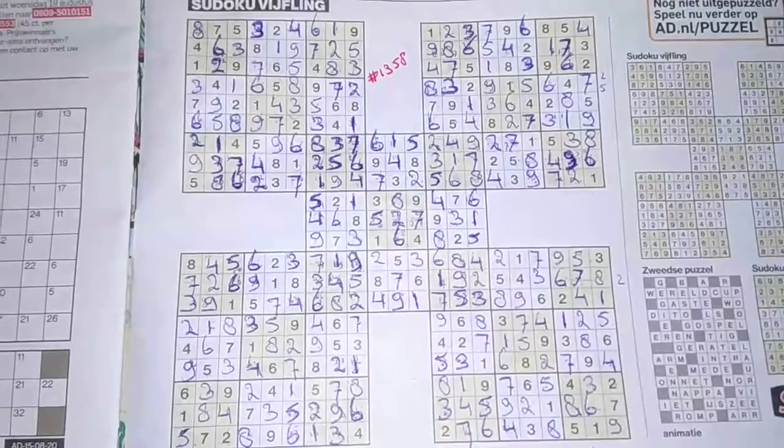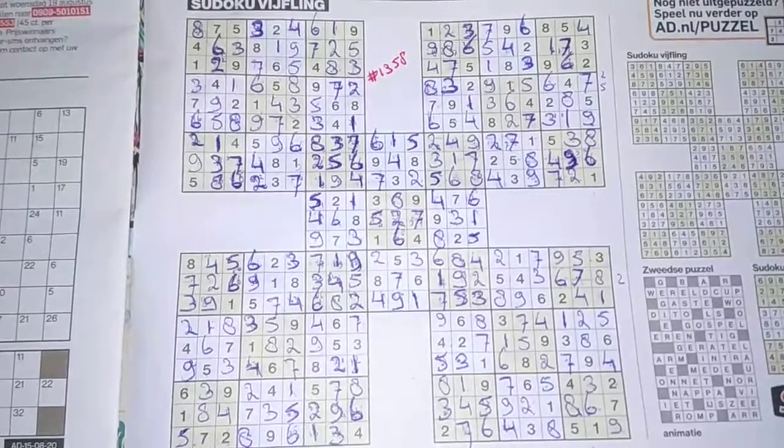Yes, in 1 hour and 10 minutes. Alright, more than an hour. As I told you, I dislike this kind of Sudokus. Takes me more than an hour to solve it.